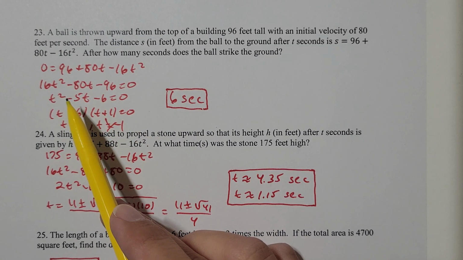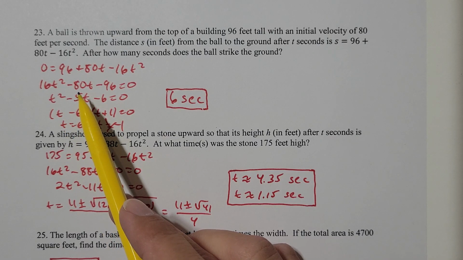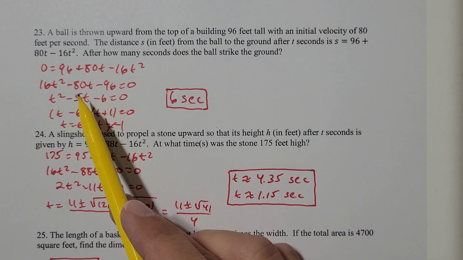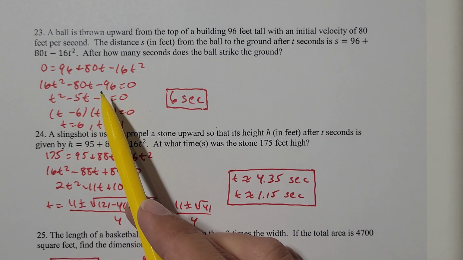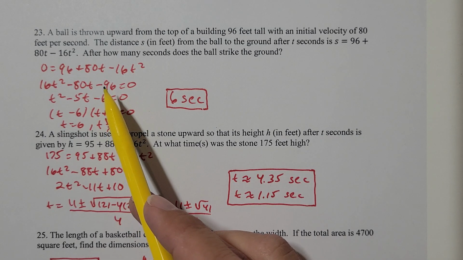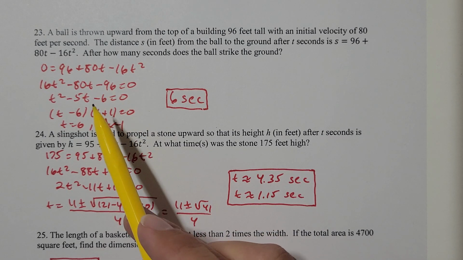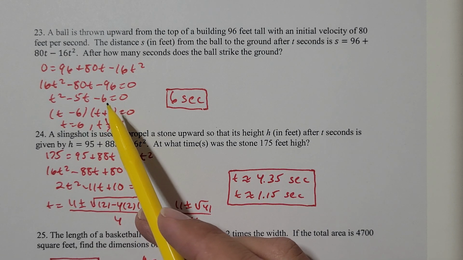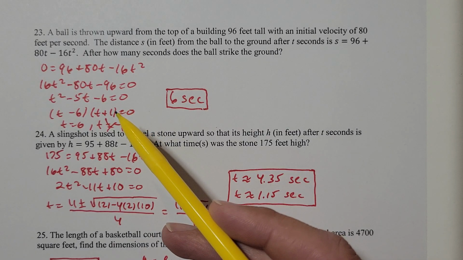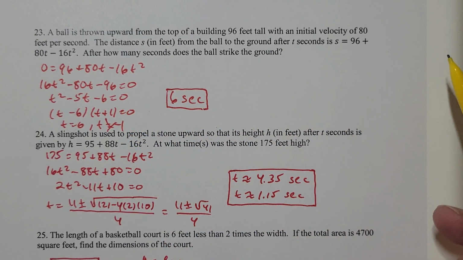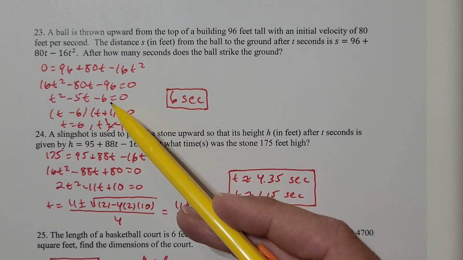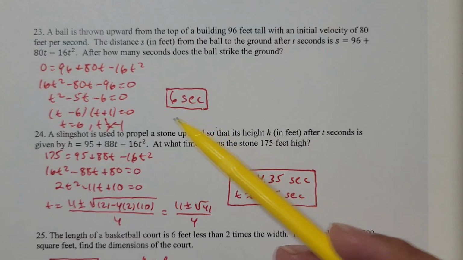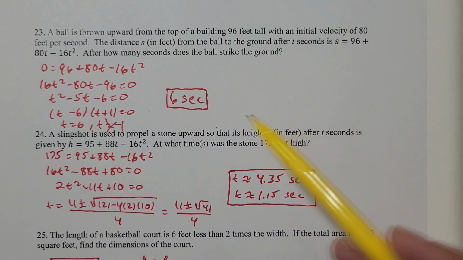16t squared over 16 is t squared, minus 80t divided by 16 is minus 5t, minus 96 divided by 16, so 96 is the same thing as 16 times 6. So minus 6, that's all equal to 0. And by the way, look for those situations where you can make the numbers nicer than what they are. It's going to be a lot easier for me to factor this one rather than the one up here. So now I'm ready to factor this.